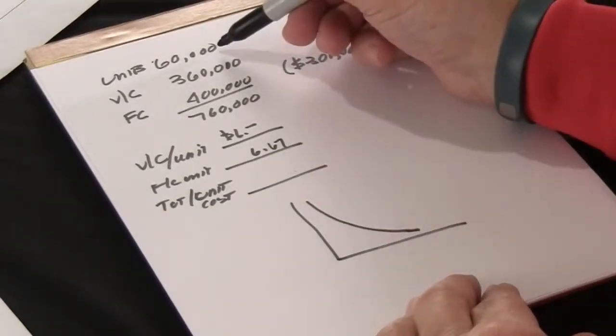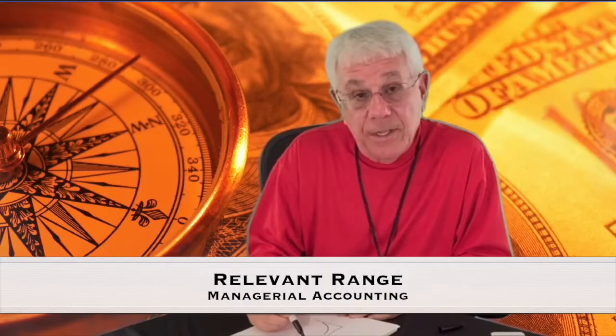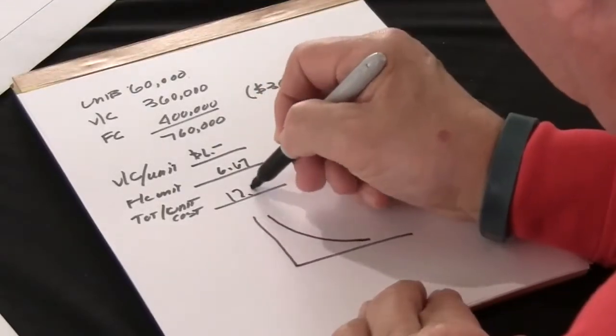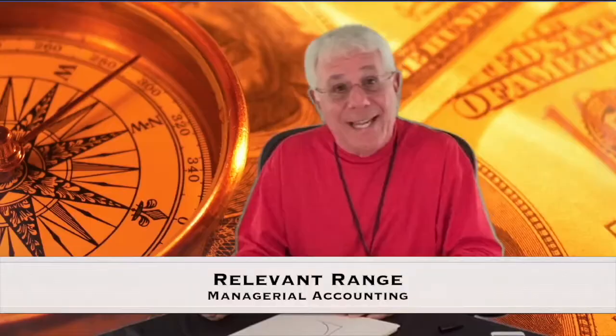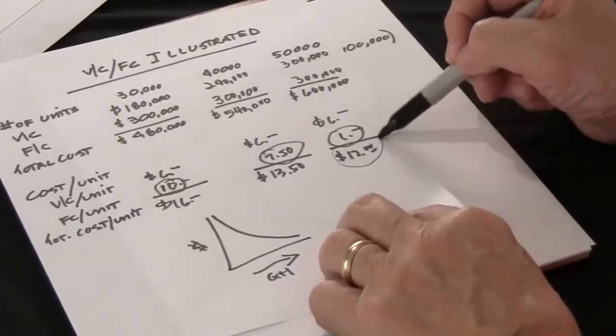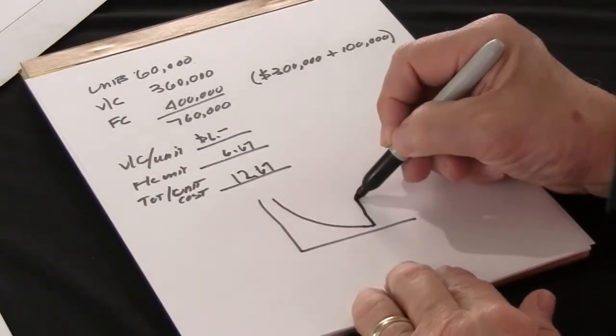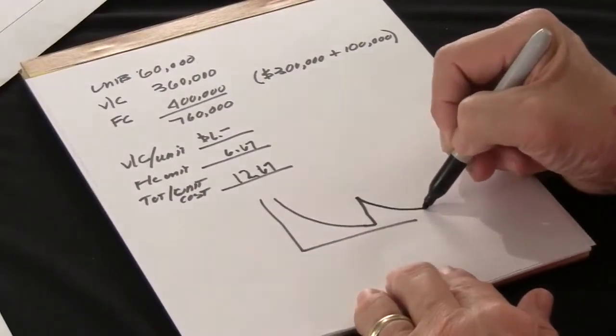If I divide 60,000 units into 400,000, my cost is now $6.67 of fixed cost per unit, bringing my cost to $12.67. Recall that at 50,000 units, my cost was $12. So my fixed cost has gone up. And then it'll start to decline again as I begin to produce across what? The new relevant range.